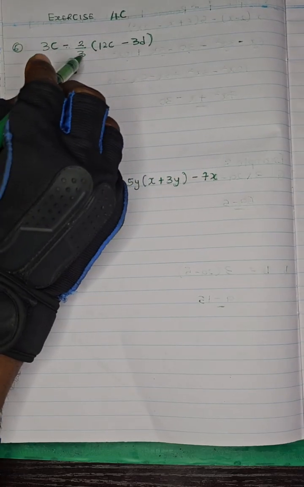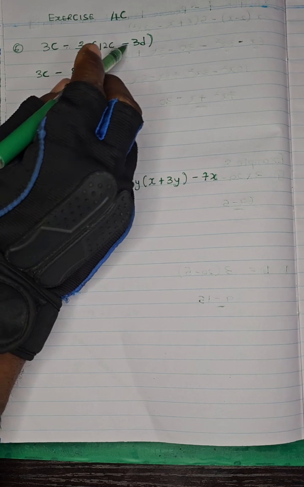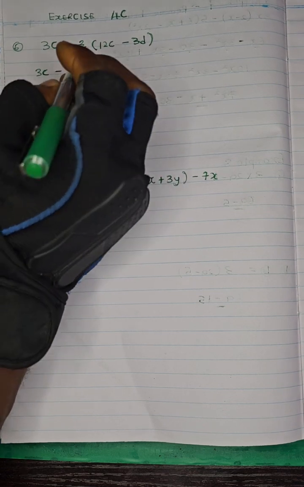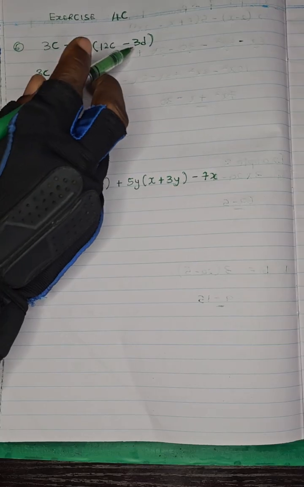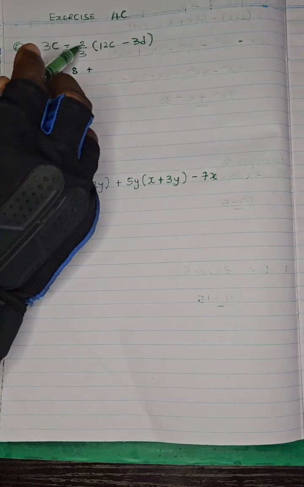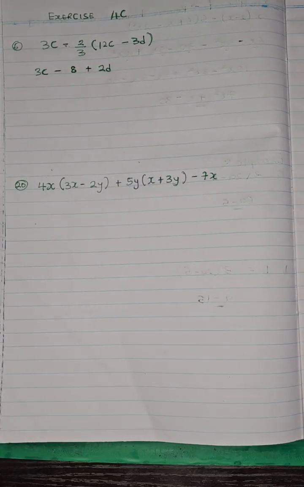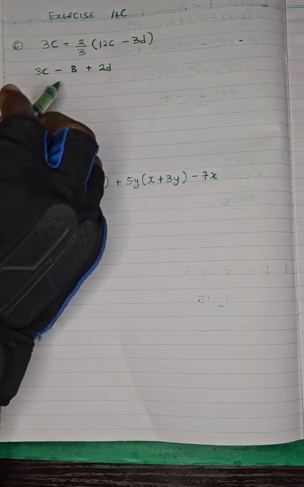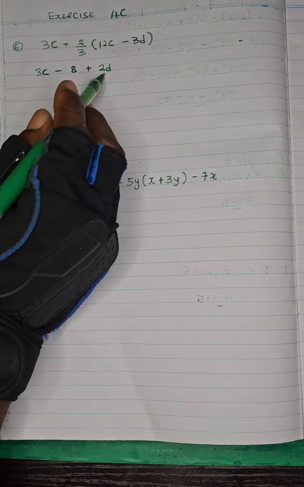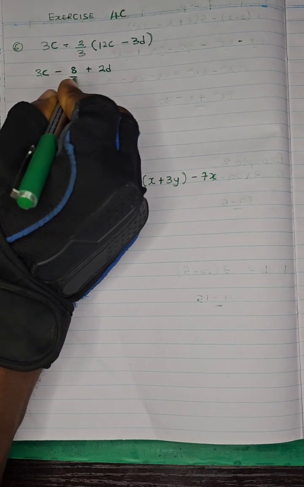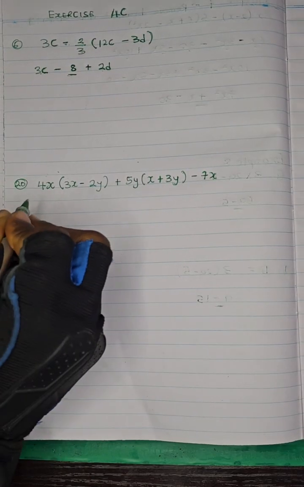The same way, minus 2 over 3 multiplied by minus 3d. So minus multiplied by minus first will give you plus. So let's solve for the alphabet. 3 divided by 3 is 1 times 2 is now 2d. So this is your answer. There is no other simplification to be done since the terms are not like terms. You can rearrange it anyhow you like, but since they are not like terms, there is no simplification to be done here. Let's go to number 20.